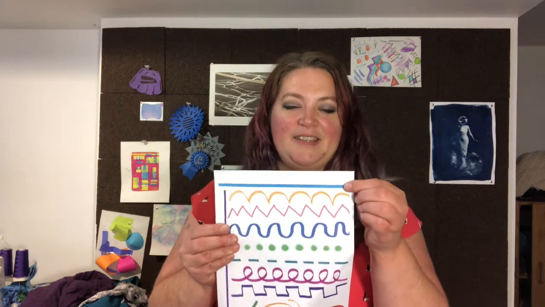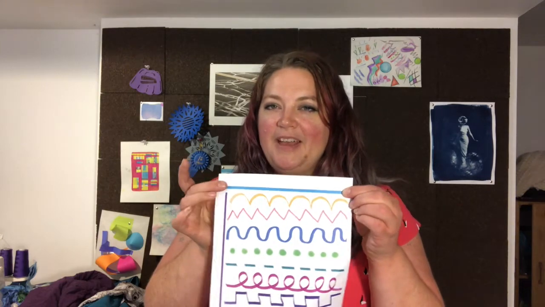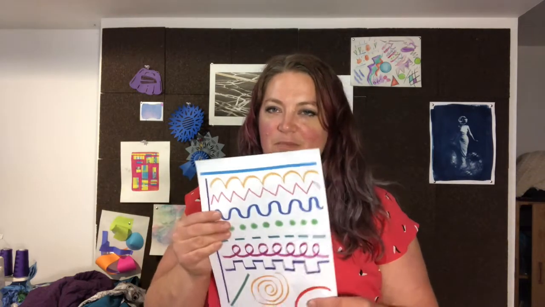So what is a line? It's a dot that moved from point A to point B. You make a mark with your pencil. You can make lines with string. You can make lines with pipe cleaners. You can make lines with just about anything. You could even make lines with your body.